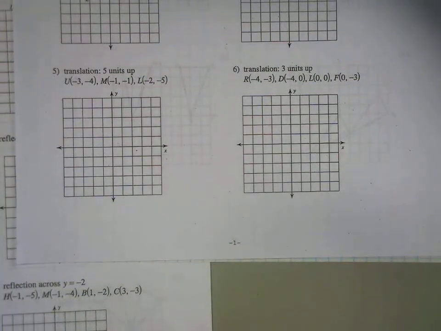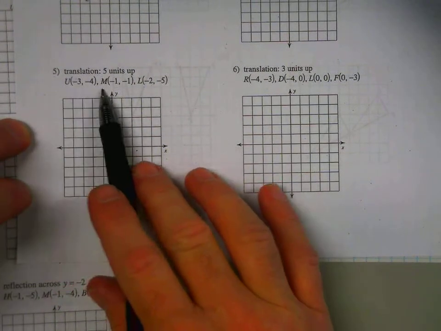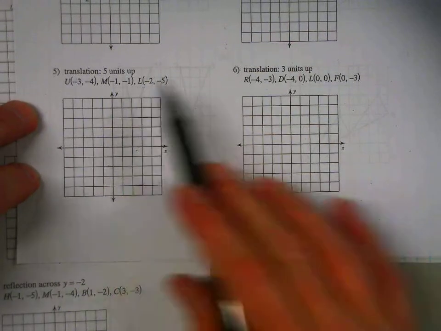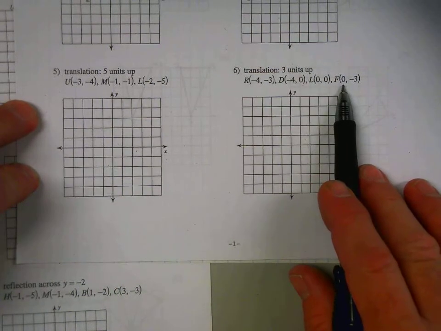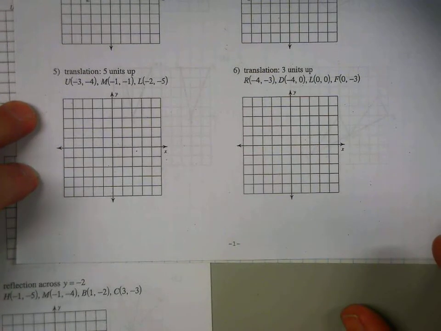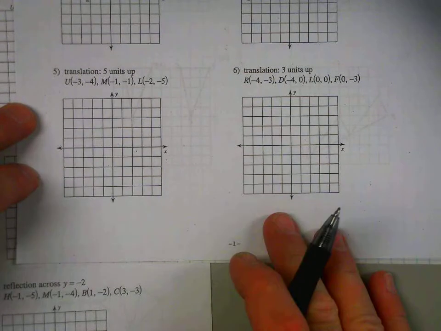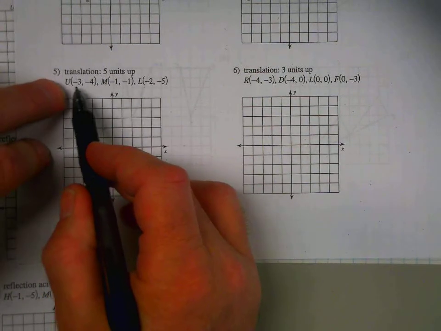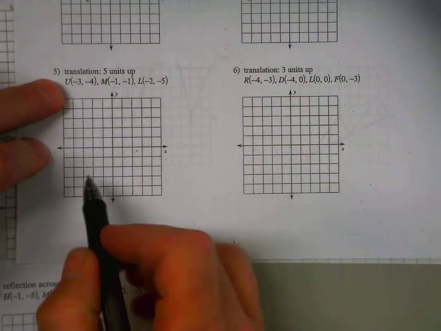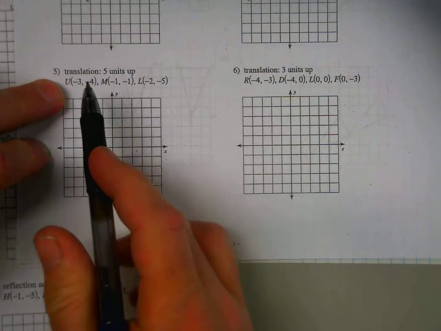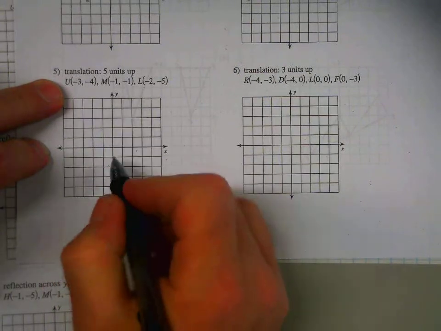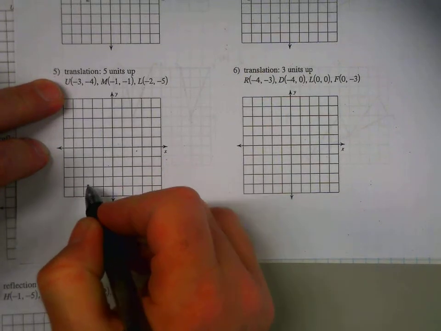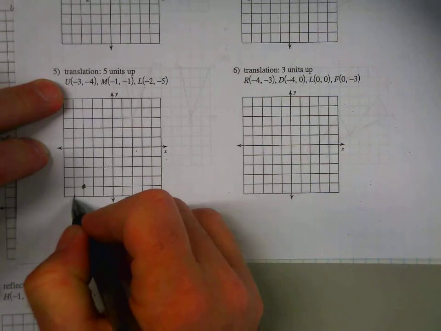Okay? Let's look at number 5 and 6. 5 and 6 want to know what happens if you take these points and you do this to them. There are 3 points here, so this is going to be a triangle, and 4 points over here, that's going to be some kind of quadrilateral, a 4-sided figure. Now, where is this? I can see that U, -3, -4 is going to be down here somewhere in the 3rd quadrant because both of these are negative. So I'm going to go 1, 2, 3, then 1, 2, 3, 4, and I'm going to put U right there.